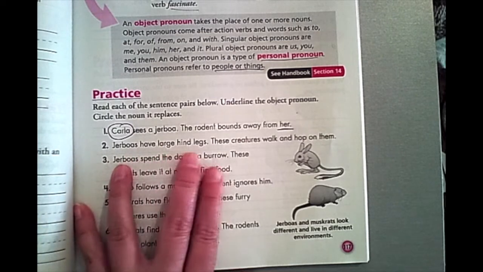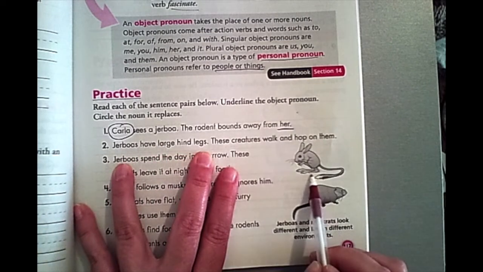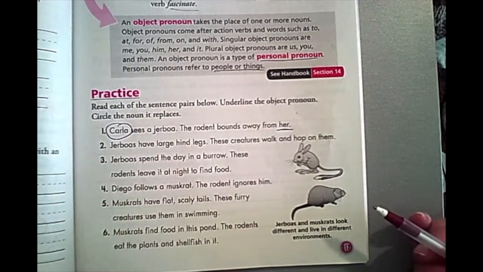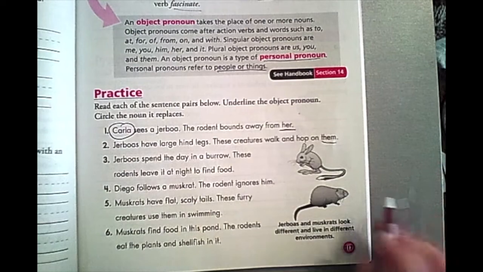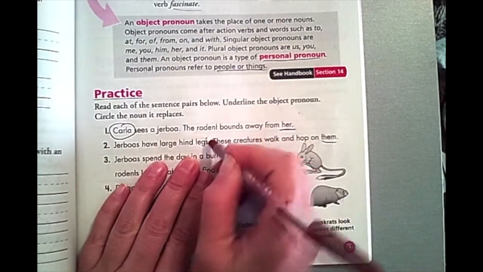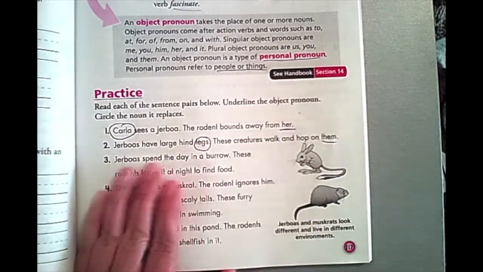Jerboas have large hind legs. These creatures walk and hop on them. So the object pronoun is them. And what is it? What do they hop on? If you said legs, you are correct.